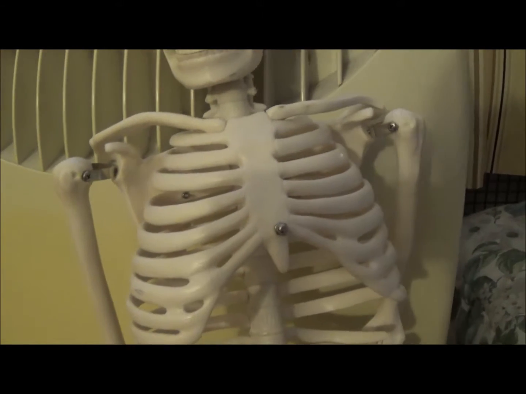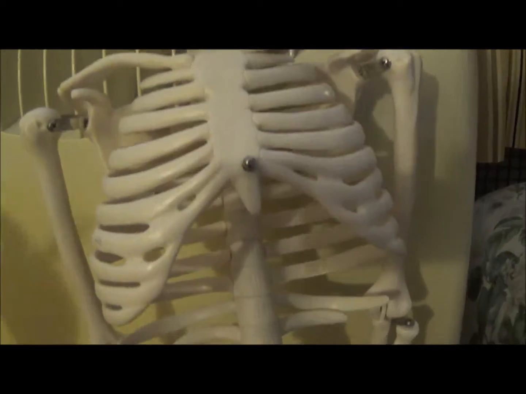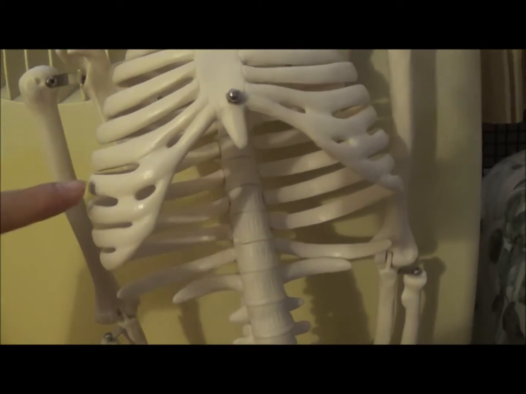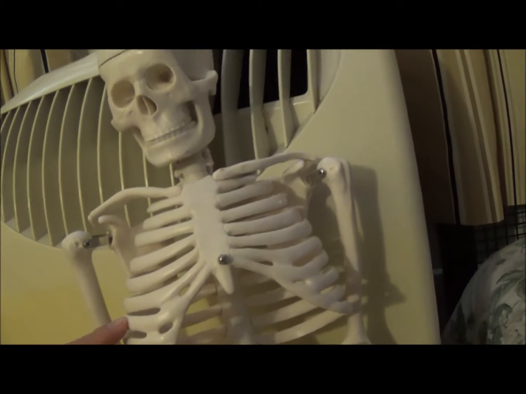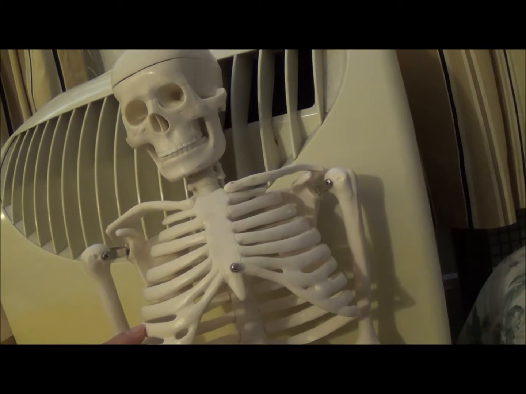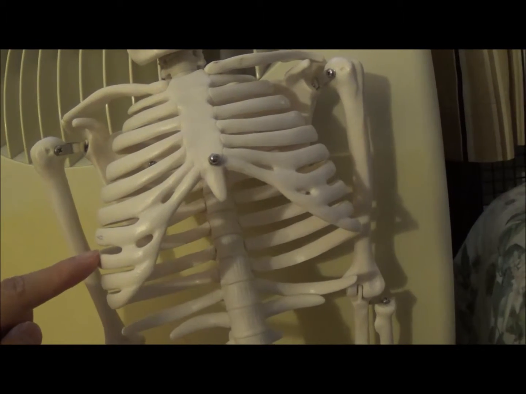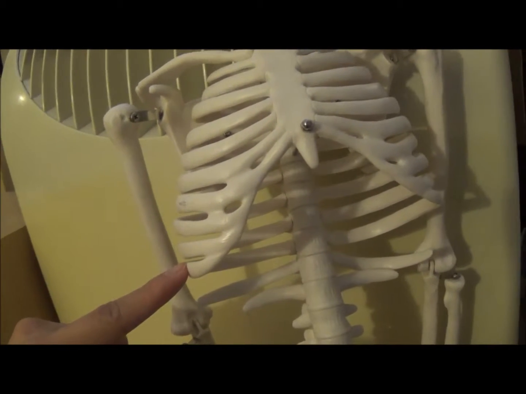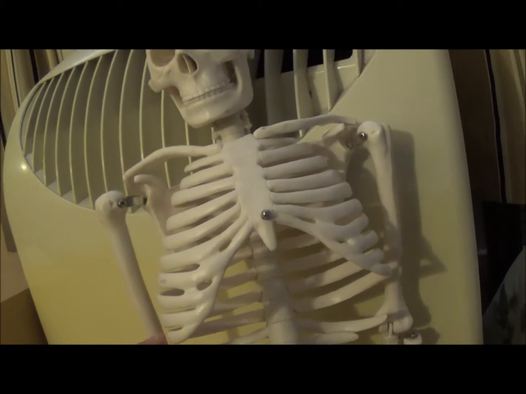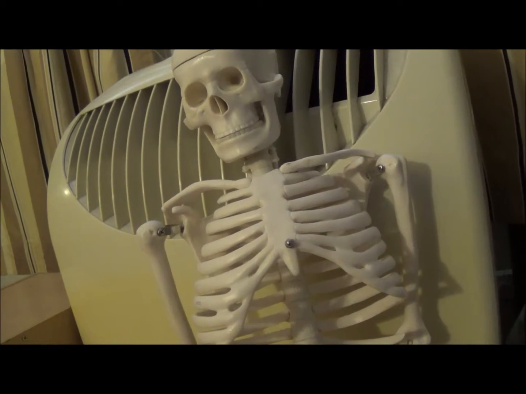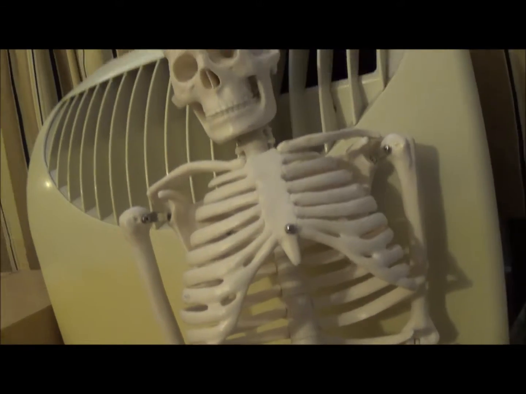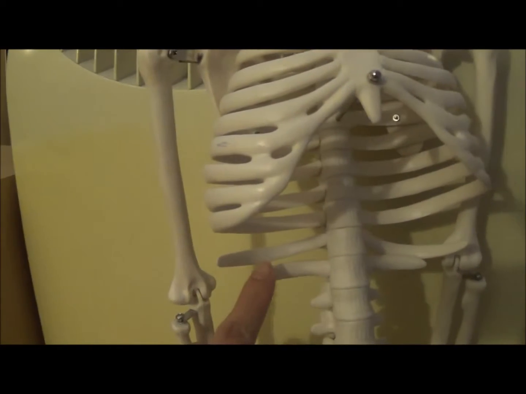Okay, focusing now on the ribs. From here to here, that's the true ribs, or the vertebrosternal ribs. And then from here to here, that's the false ribs, or the vertebrochondral ribs. And the vertebral or floating ribs are right here.